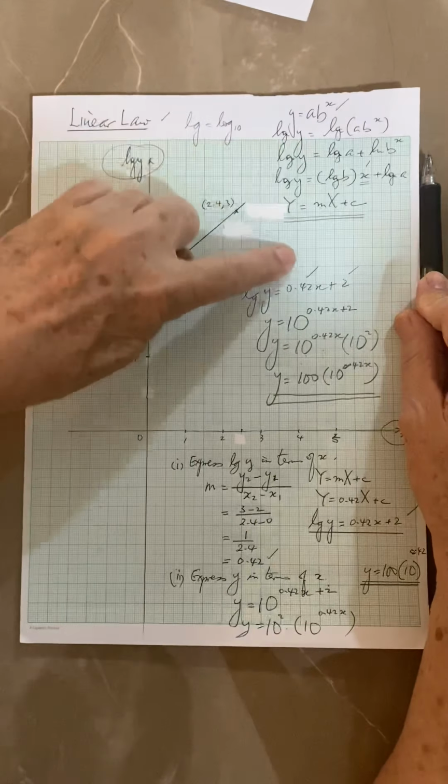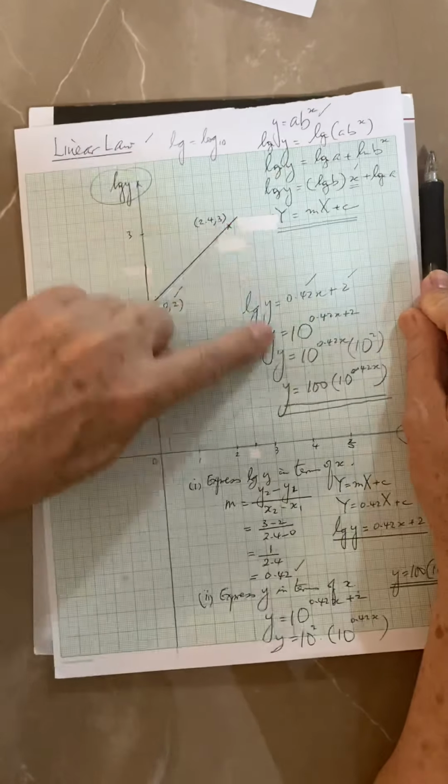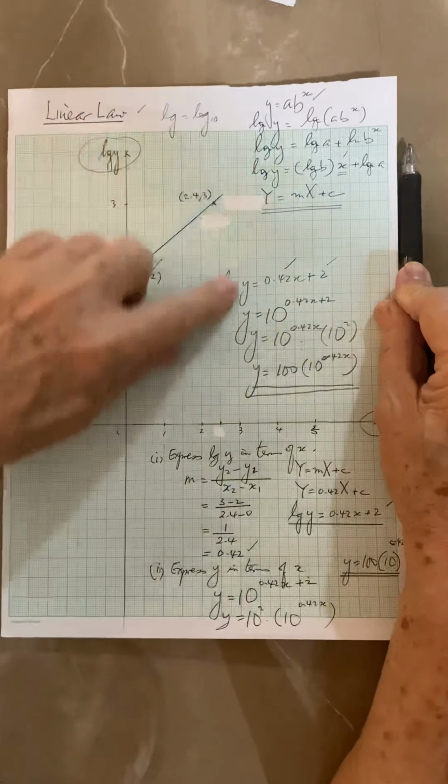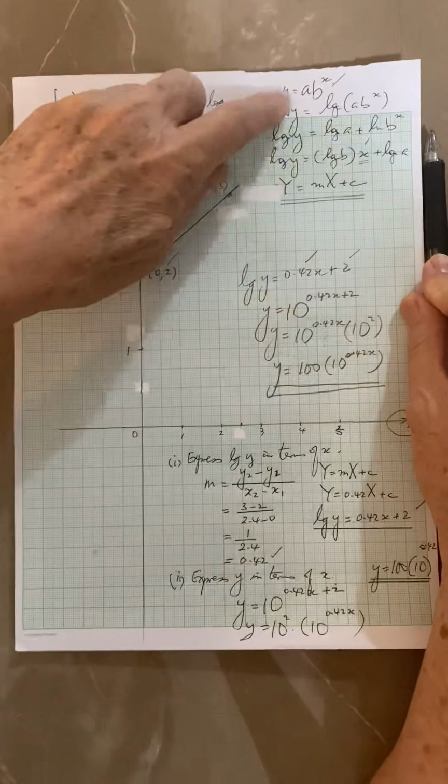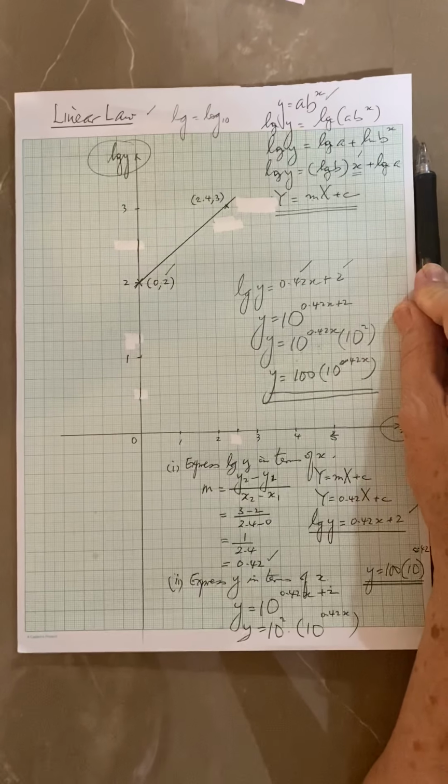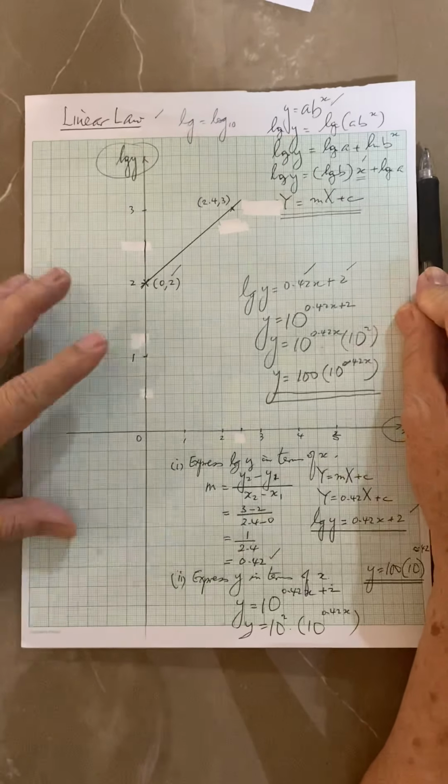Every other type of thing that you meet, just follow the steps I give you. If you've got a power, you are likely to take LG. If you've got no power, then it's even easier.